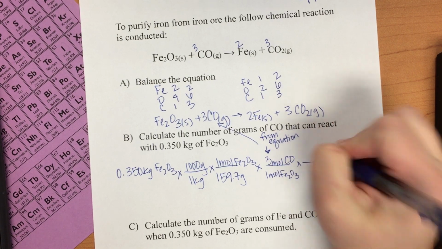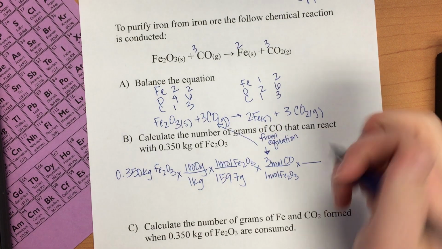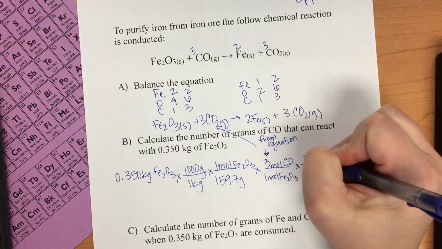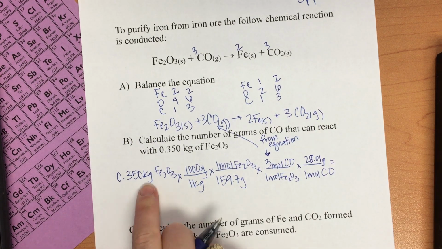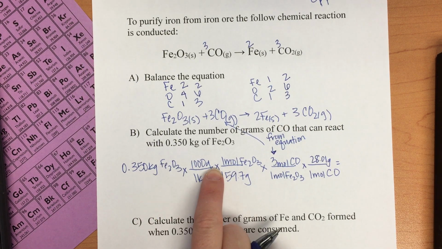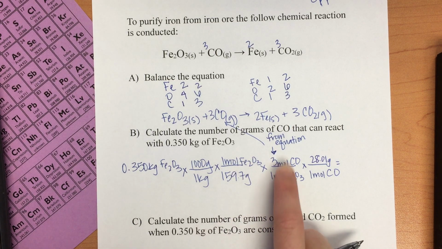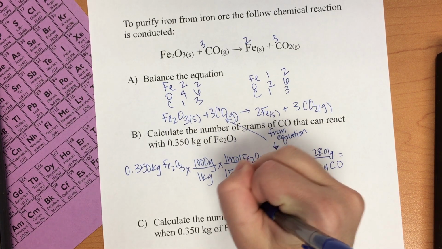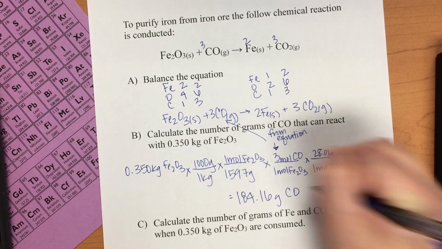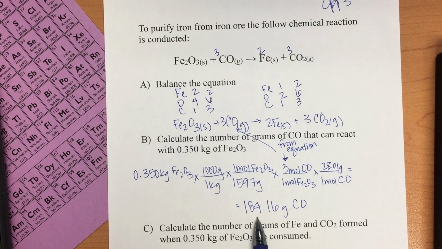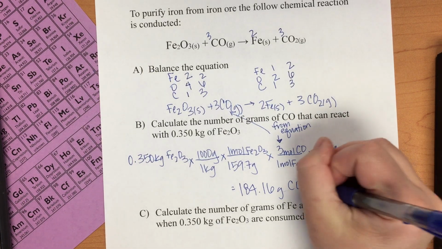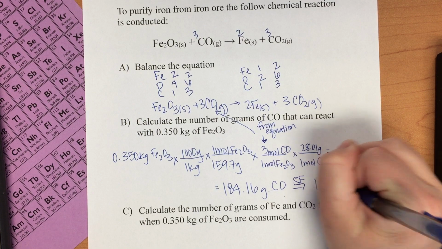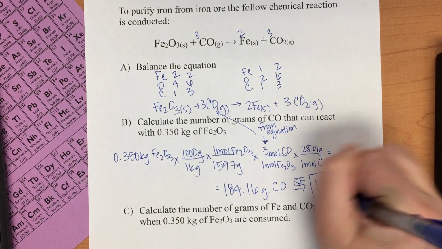So then we're going to convert to grams because it asks how many grams of carbon monoxide, using the molar mass, and 1 mole of carbon monoxide weighs 28.01 grams. So now if you follow your units, you go from kilograms to grams, grams to moles, moles to moles, moles to grams. Okay, when we plug this into our calculator, we get 184.16 grams of carbon monoxide. We need to make sure that our significant figures are being observed here. If we use our sig figs, there are 3 found in this problem, so we will only have 184 grams of carbon monoxide.